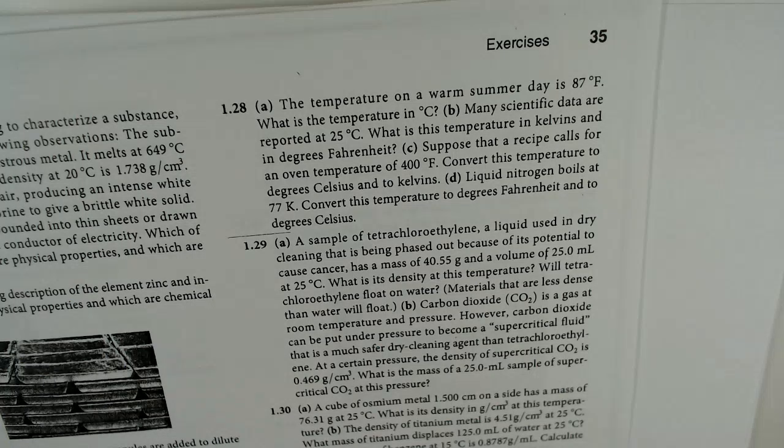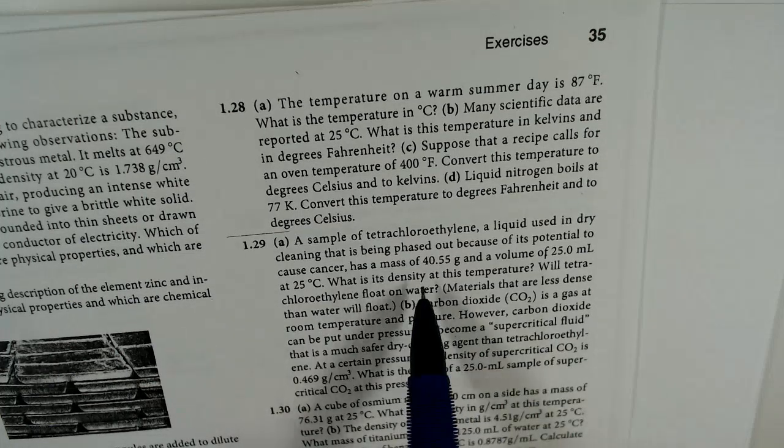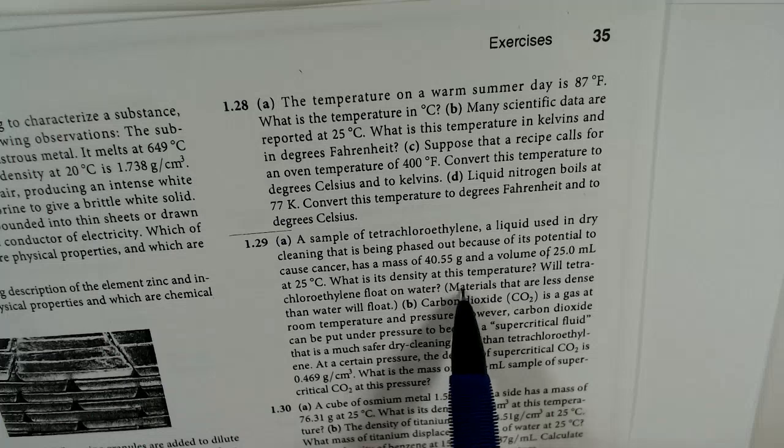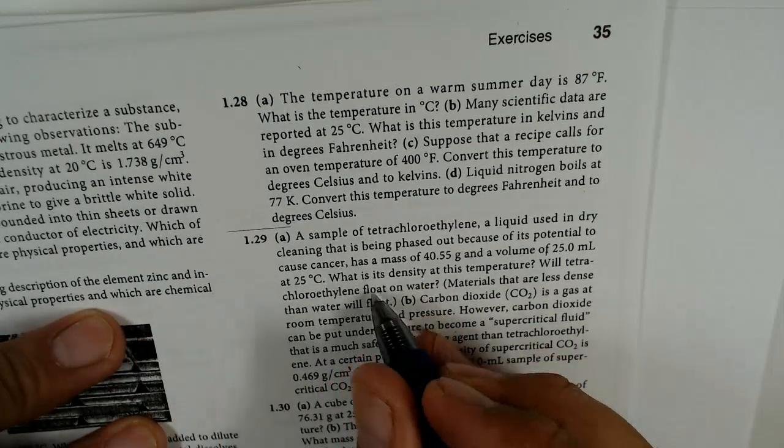Anyway, looking at this particular question here. It says a sample of tetrafluoroethylene is used for, blah, blah, background information. Okay, so here we have mass, volume, temperature. What is the density at this temperature? Okay, so I'm going to go ahead and highlight that. So what is the density?